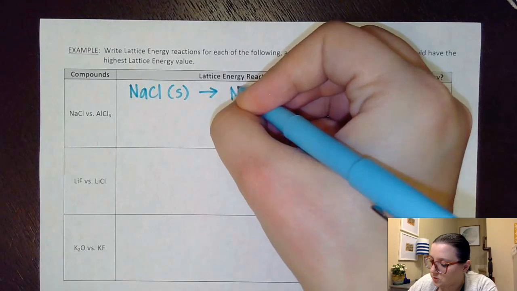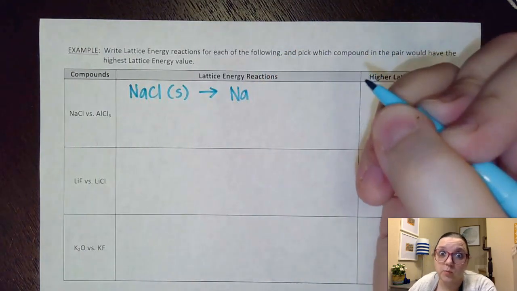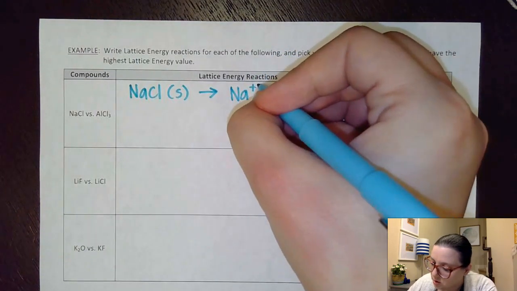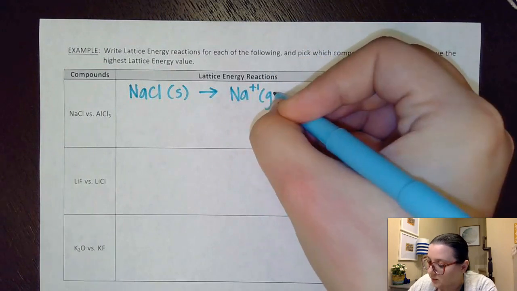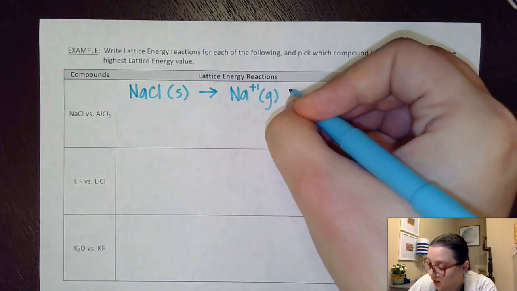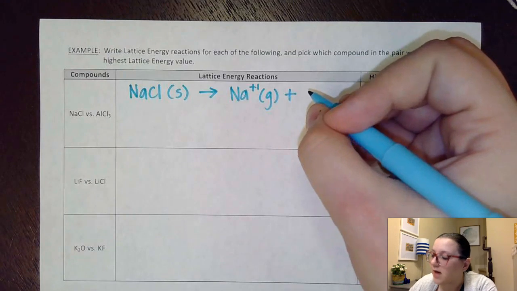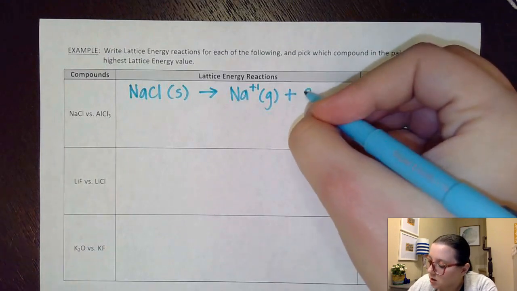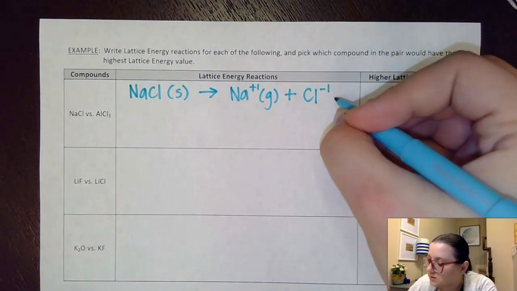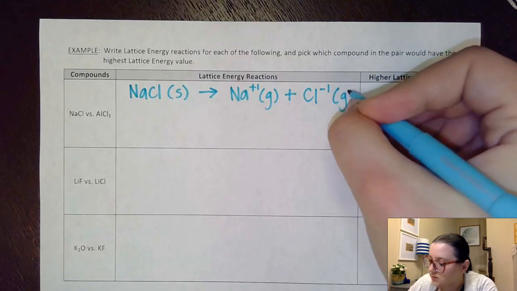So into sodium, and I know sodium's in group 1, so that's going to have a +1 charge. We are going to be breaking these up into gaseous ions, because that's the definition of lattice energy. And then our chlorine will be a -1 because it's in group 17, and that will also be a gas.